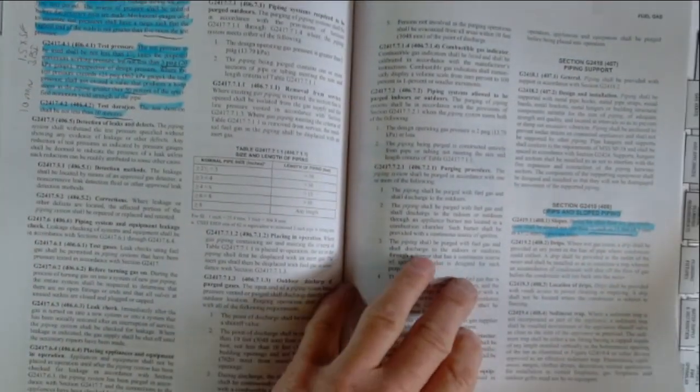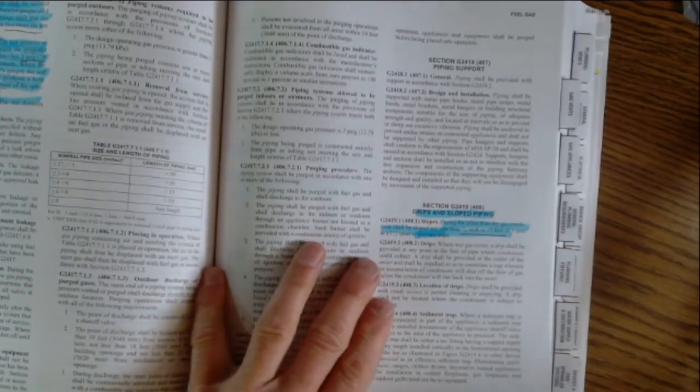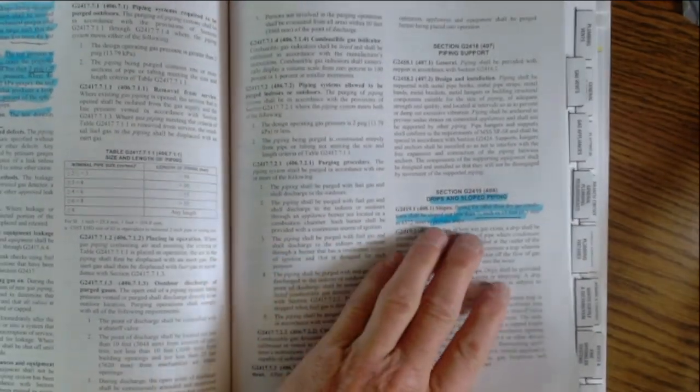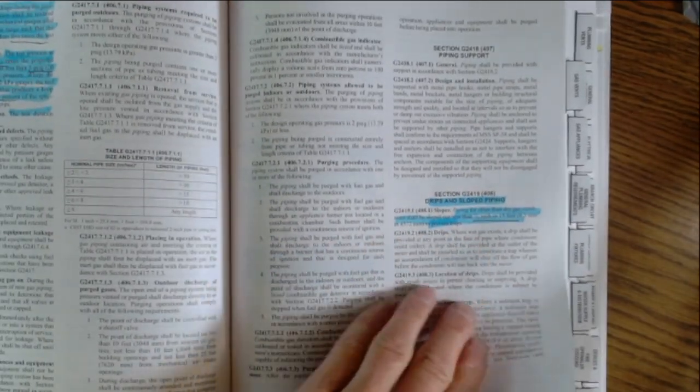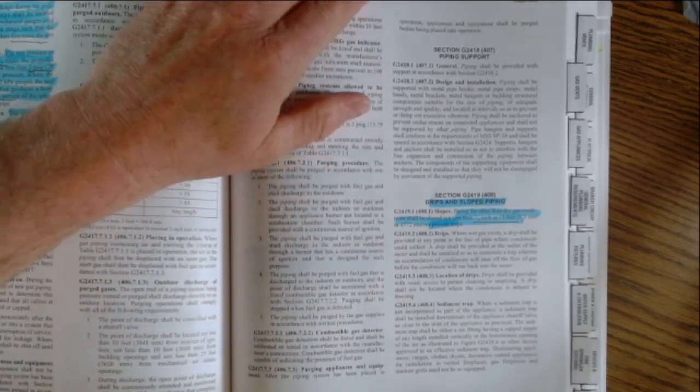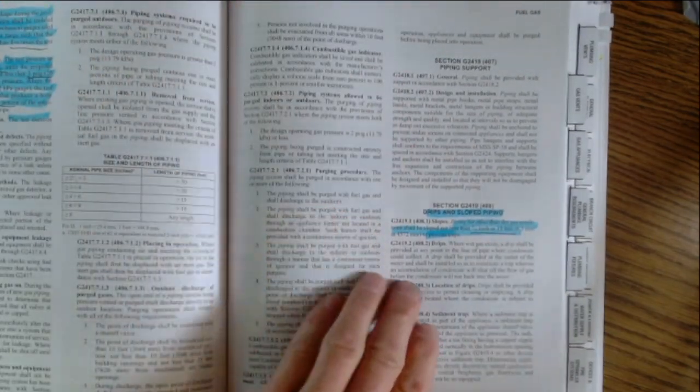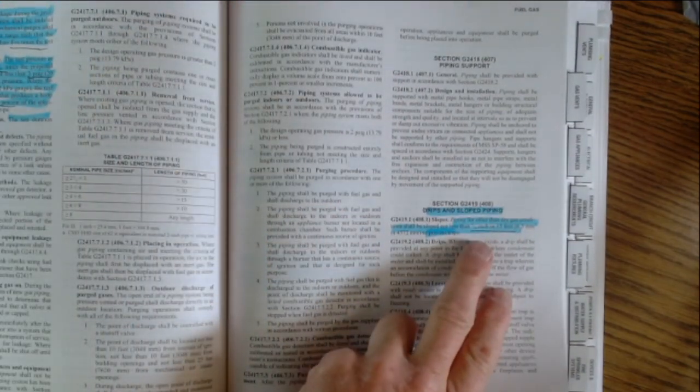Okay, so testing. Just not going to go through that. It's what you need to test too. Okay, this will get you for piping. If there's any possibility that you can have any kind of water, you need a minimum of 1/4 inch in 15 feet for your slope to prevent like traps or freezing or stuff like that.